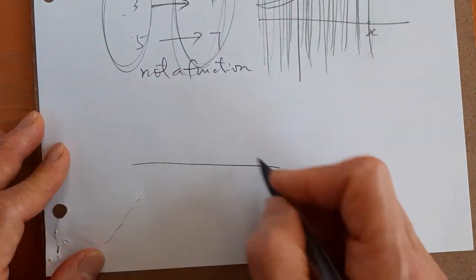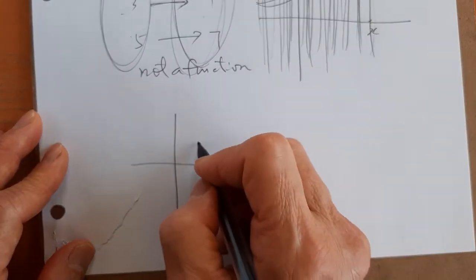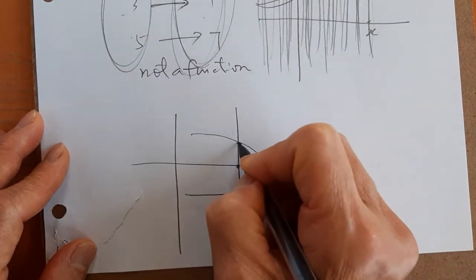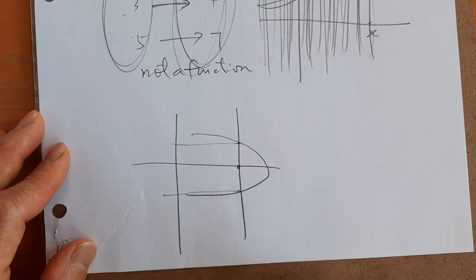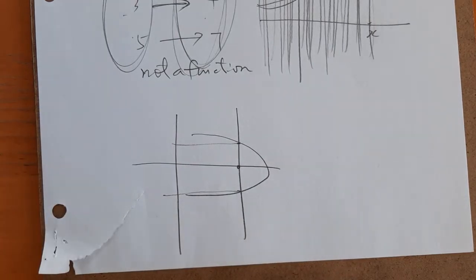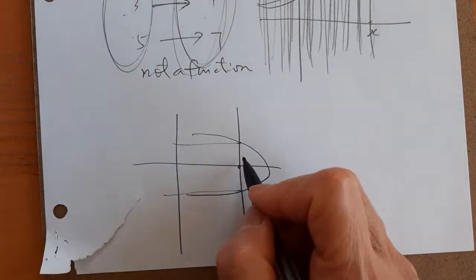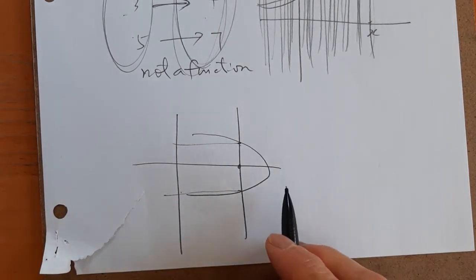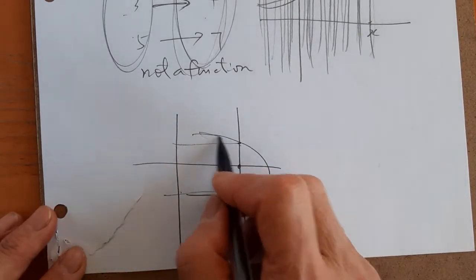Now, if it meets the graph at more than 1 point like this, for every x you have 2 y, that's not a one-to-one correspondence. For every x having 2 images, it does not satisfy the definition of a function. So this graph is not a function.